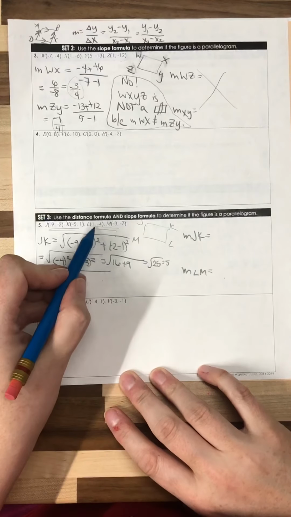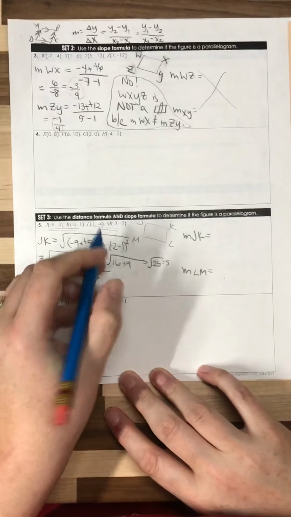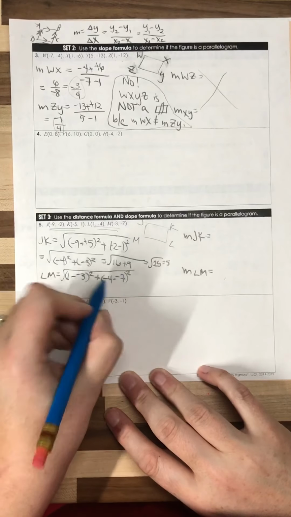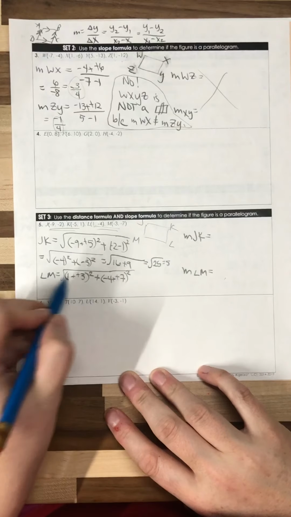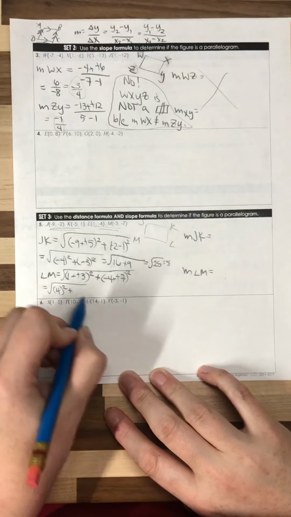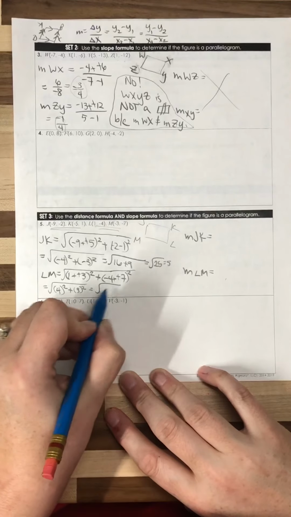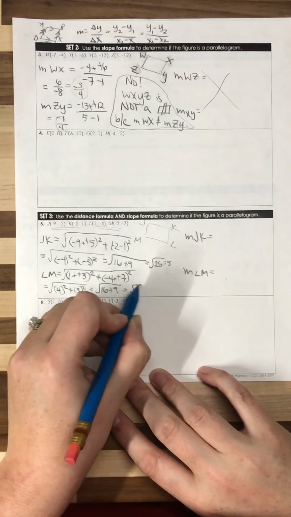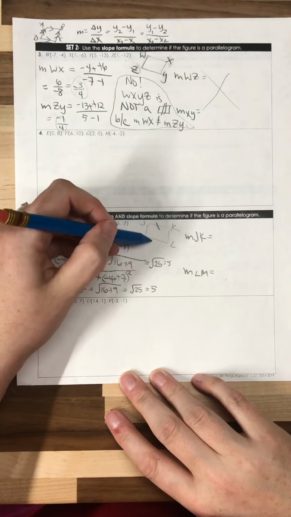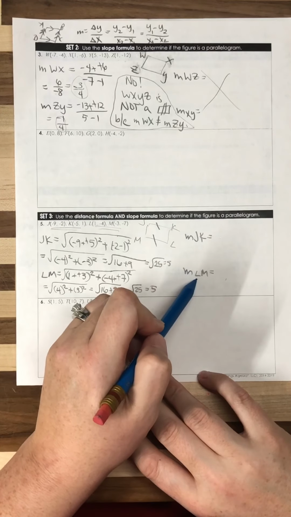Okay. So 1 minus -3 plus -4 minus -7, so we get the square root, well 1 plus 3 is 4 squared, plus -4 plus 7 is 3 squared. Well, I already know square root of 16 plus 9 is going to be the square root of 25, which is 5. So these are equal. So I know that JK is congruent to ML because their distances are the same. Now we have to see if they're parallel as well.